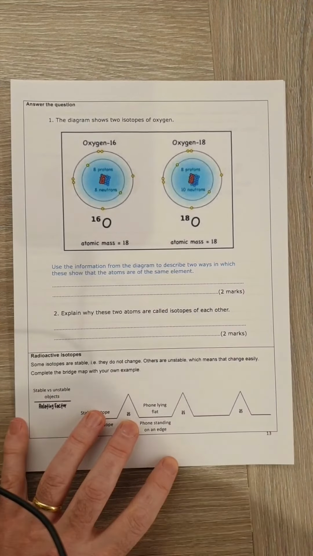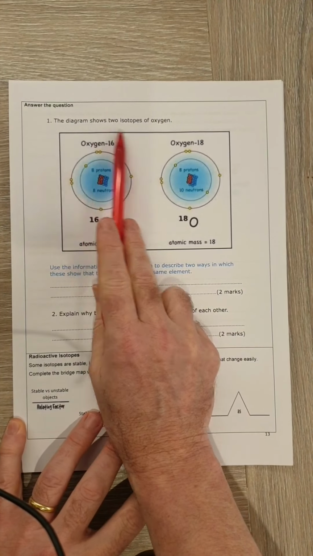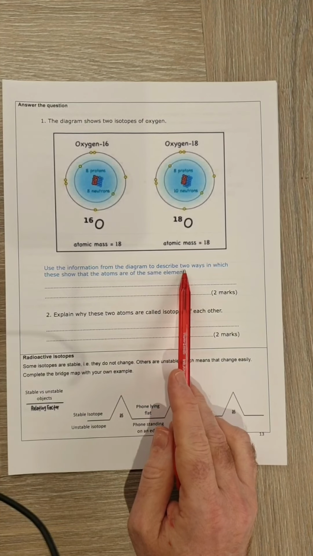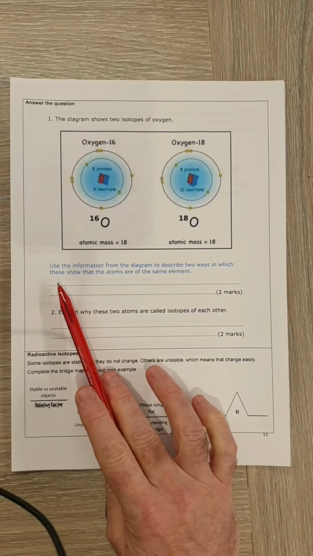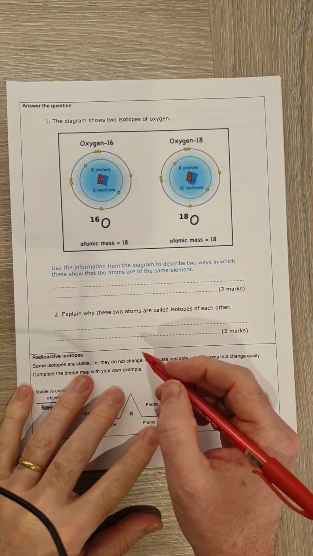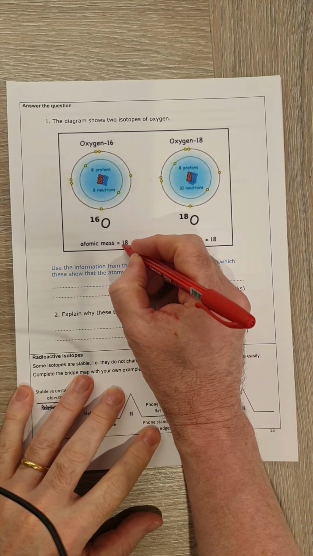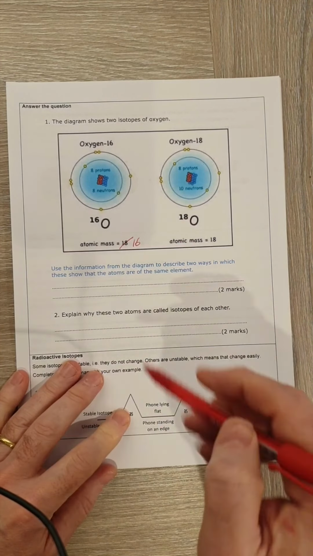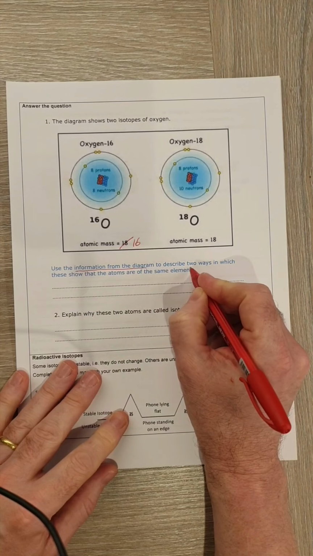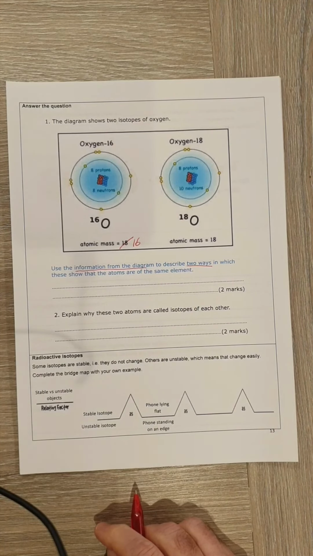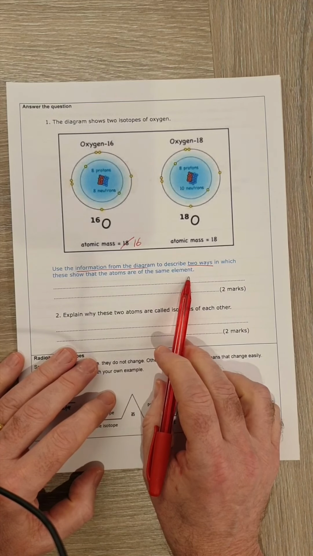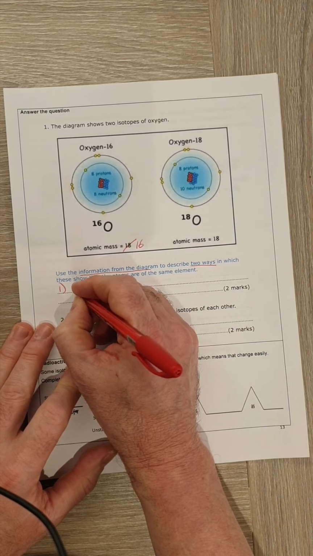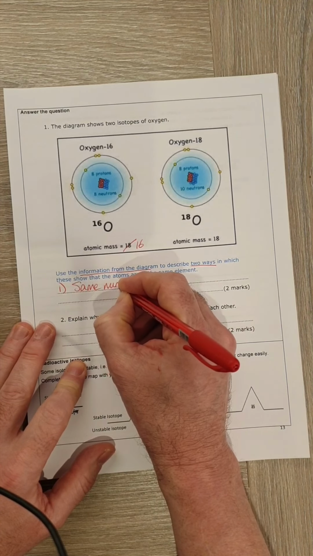Now a quick practice question. We're told the diagram shows 2 isotopes of oxygen. Use the information from the diagram to describe 2 ways in which these show that the atoms are of the same element. Okay, there's a typo there, that should say the atomic mass is 16. So use the information from the diagram to show 2 ways that these must be atoms of the same element. Well, one way is that they have the same number of protons.